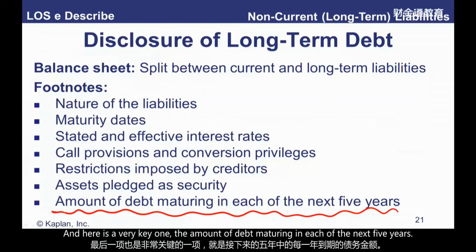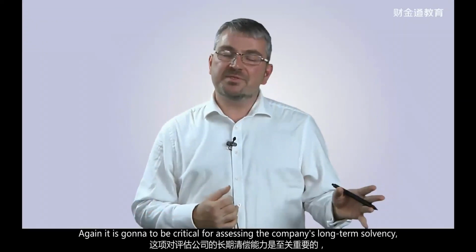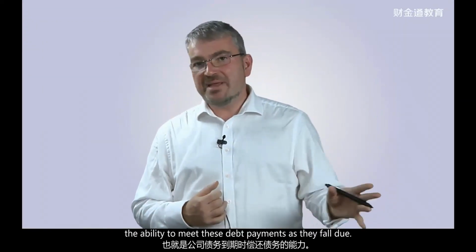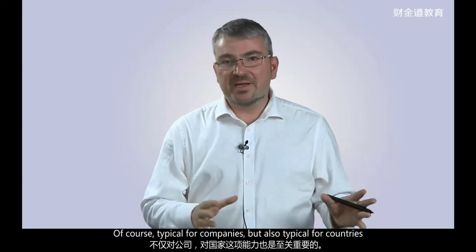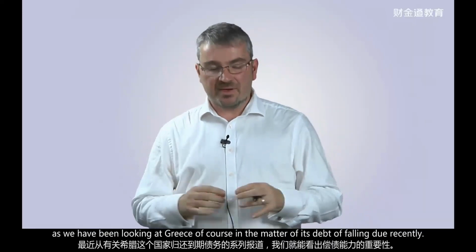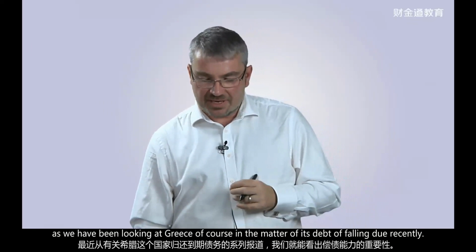the amount of debt maturing in each of the next 5 years. Again, going to be critical for assessing the firm's long-term solvency, the ability to meet these debt payments as they fall due. Of course, topical for companies, but also topical for countries, and we've been looking at Greece, of course, and the amount of its debt falling due recently.